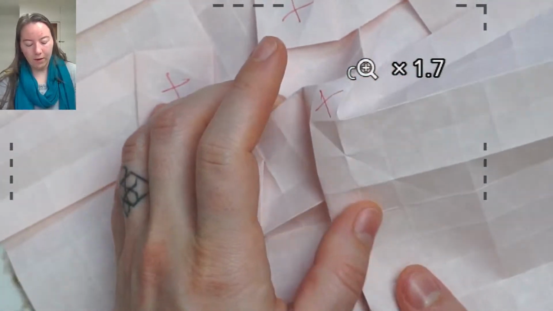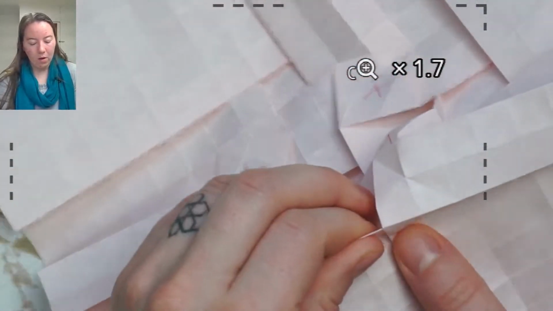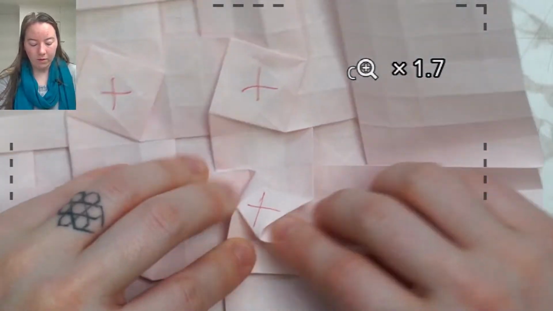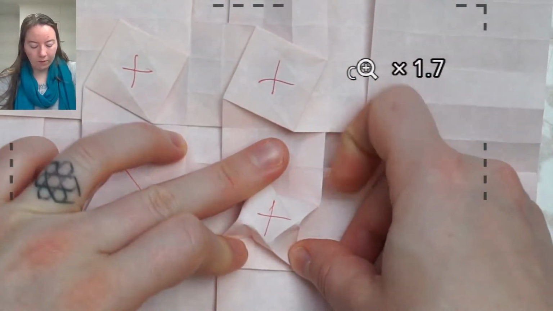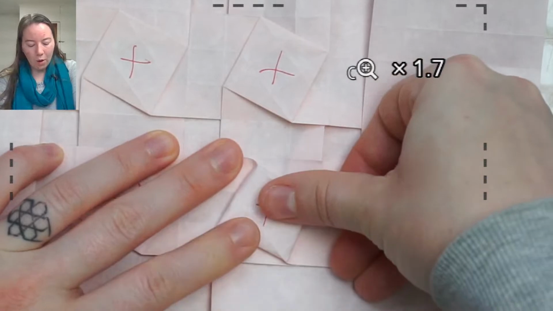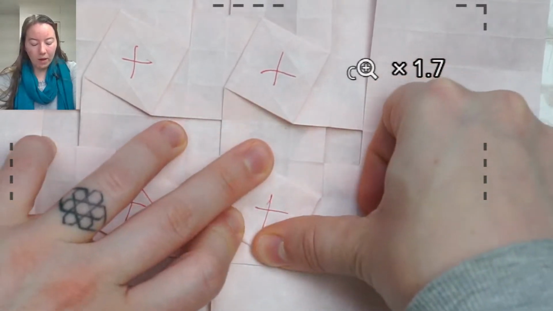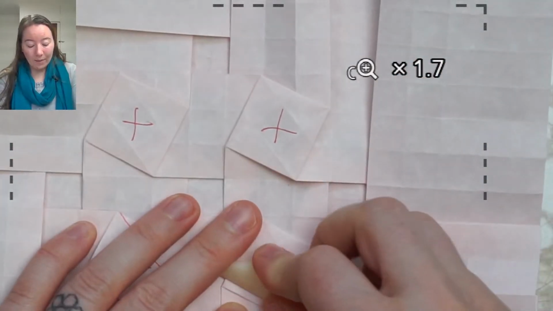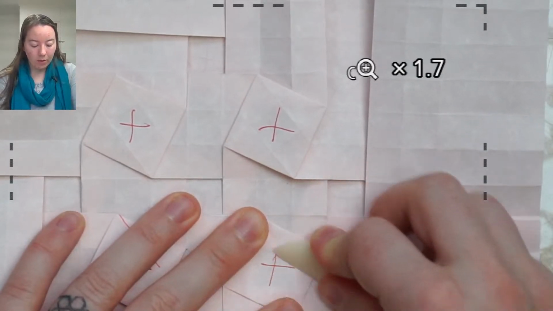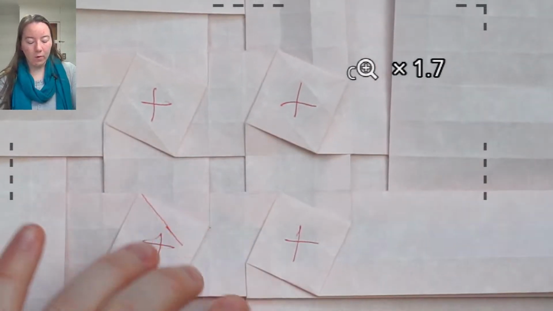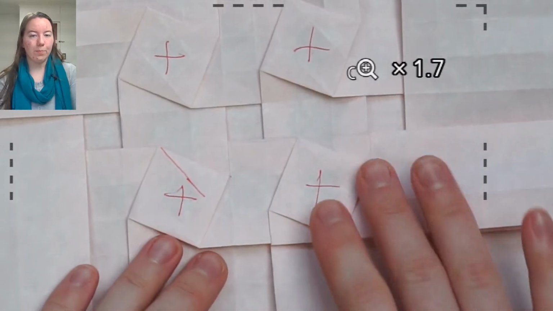This makes it a friendlier overlap to open on the other side. So you could do it without reversing the pleat ordering, but I find that it's much, much easier to keep all the twists in the paper when you're putting in the new one if you've reversed the order.